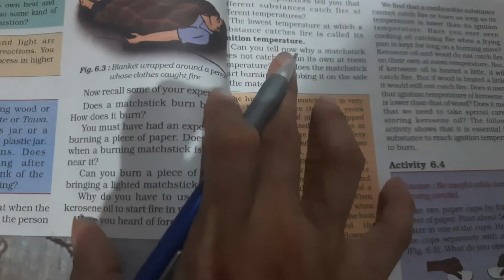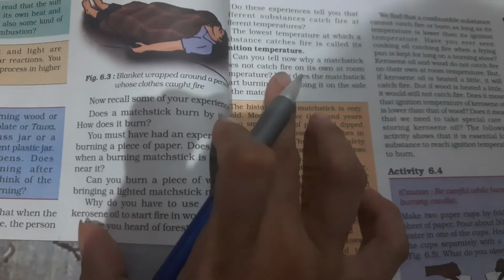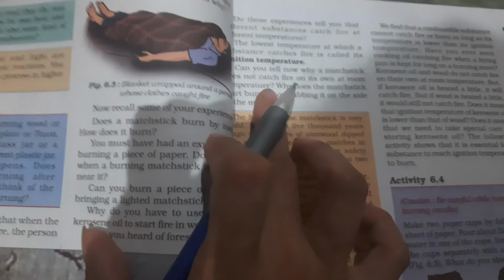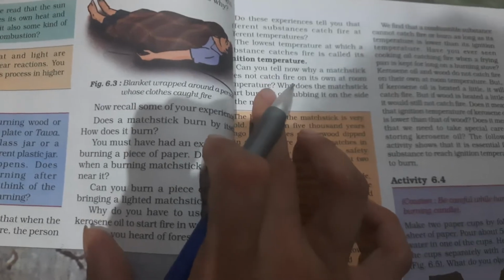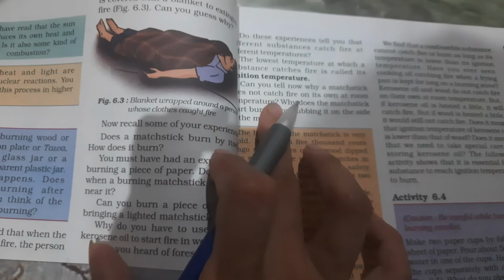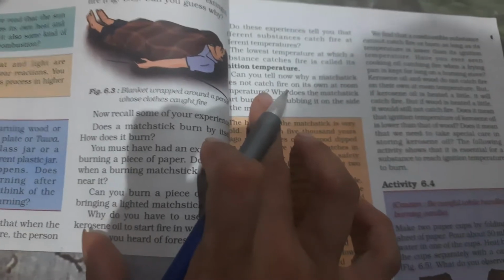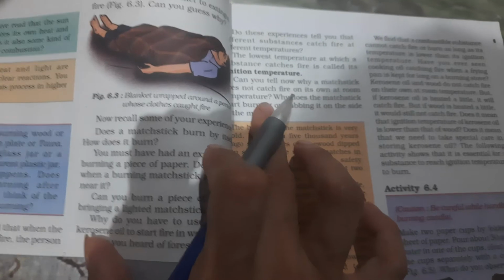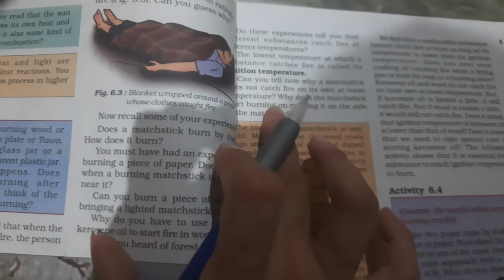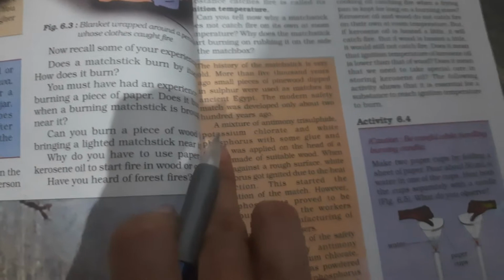For example, can you tell now why a matchstick does not catch fire on its own at room temperature? A matchstick cannot catch fire at room temperature because room temperature does not provide the ignition temperature to the matchstick. So a matchstick requires its ignition temperature to catch fire. Without ignition temperature a matchstick cannot catch fire.